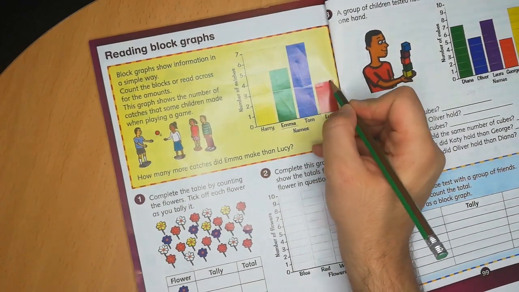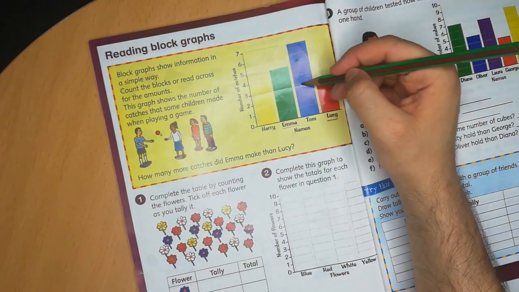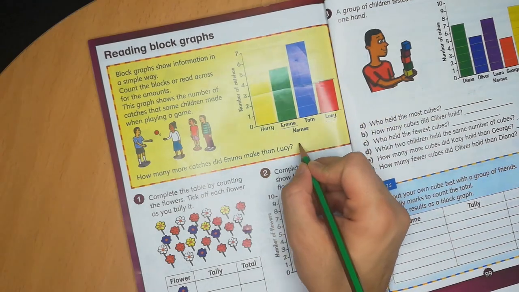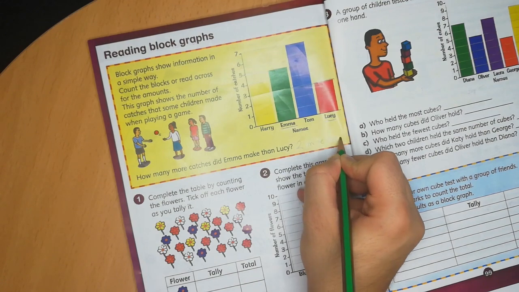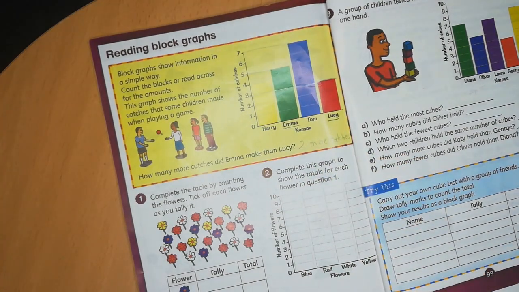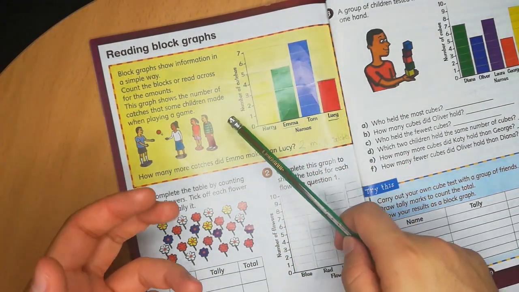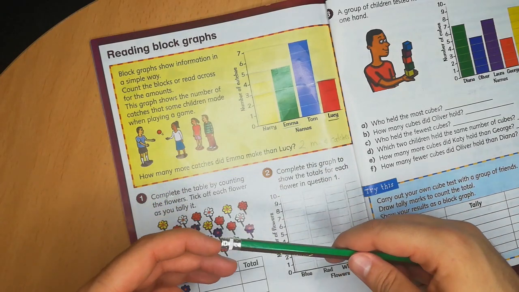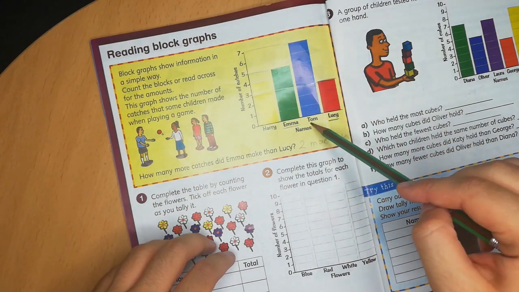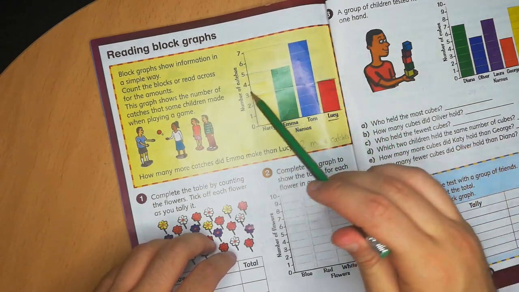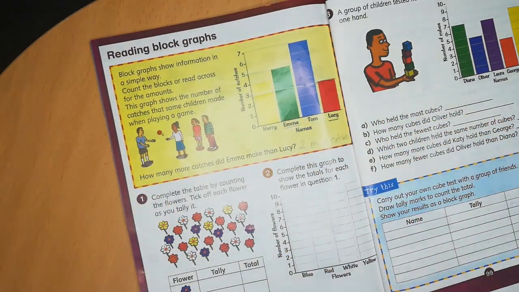Lucy made 3, and Emma made 5. So what's the number difference? So we stop at 3, we got 1, 2. So how many? 2 more catches. So that's how many more catches Emma made than Lucy. Okay, so this is an easy way we can tell different numbers in a very simple way. So Harry made 4 catches, Emma made 5 catches, Tom made 7 catches, and Lucy made 3 catches, with Tom making the most catches and Lucy making the least catches in the game.